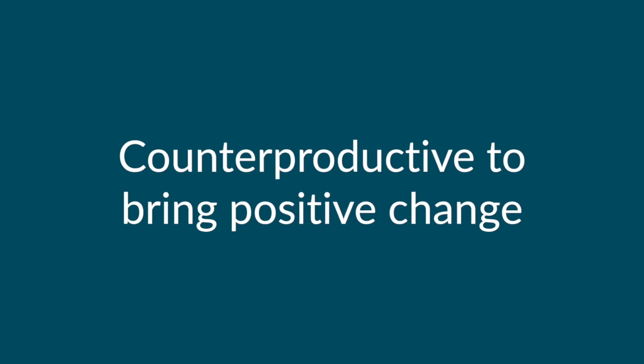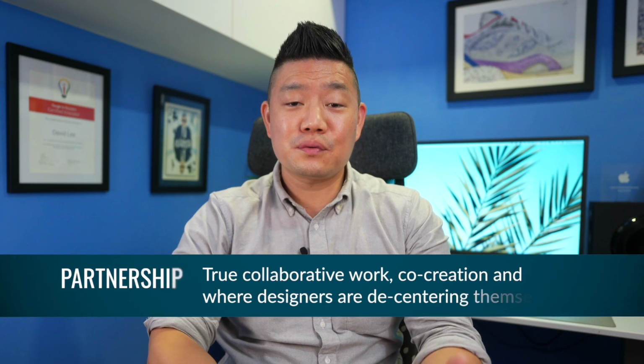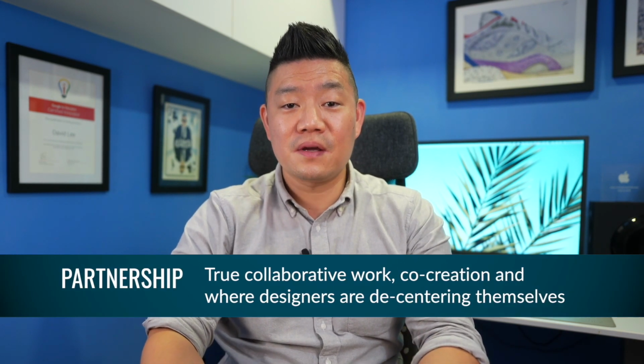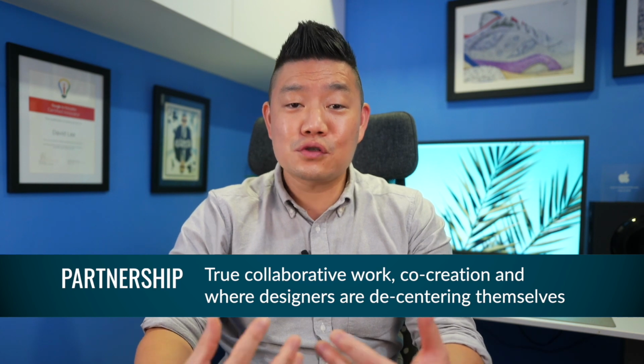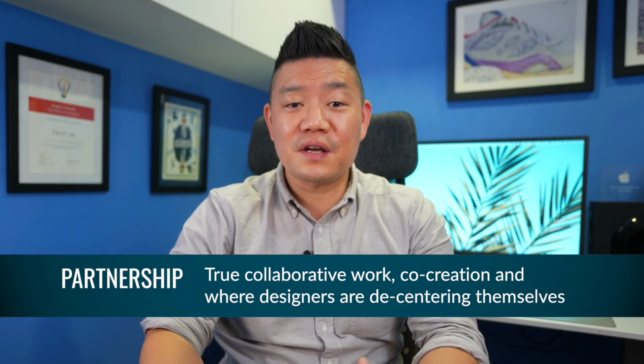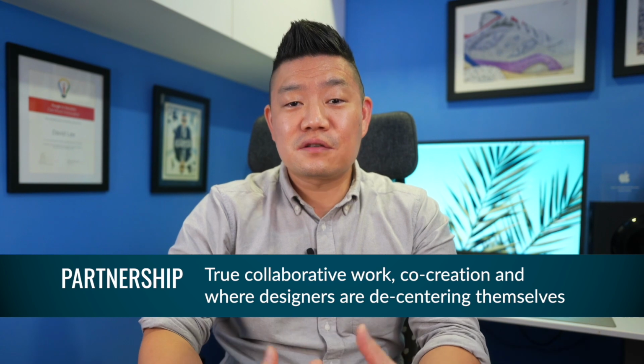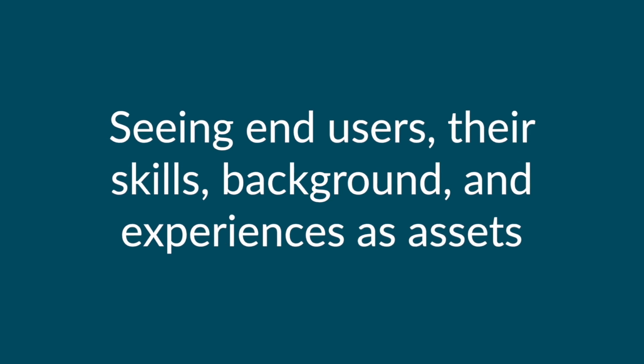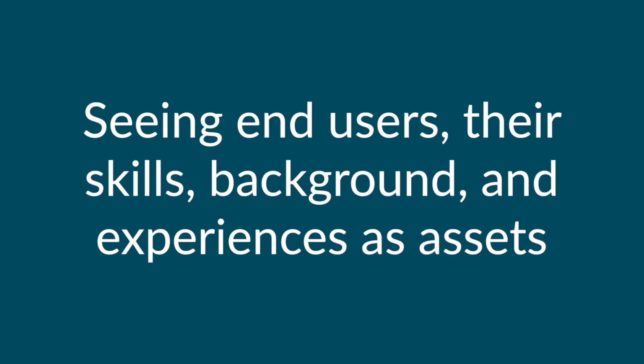The third is to make the relationship between you and the people with the problem or challenge more of a partnership so that the solutions are a result of true collaboration, co-creation, and where designers are decentering themselves. So the end users are seen as assets to the process, seeing their skills, background, and experiences as crucial factors.